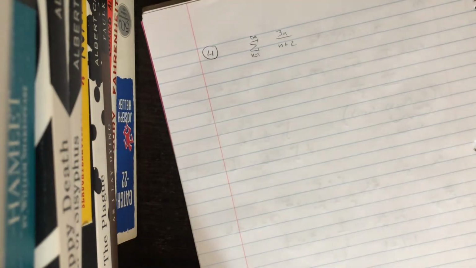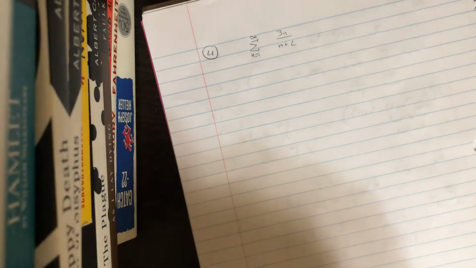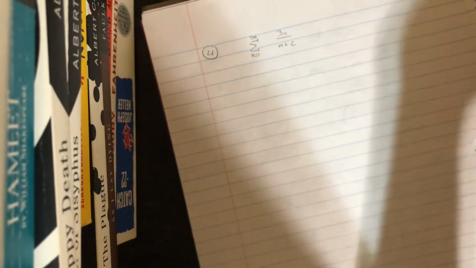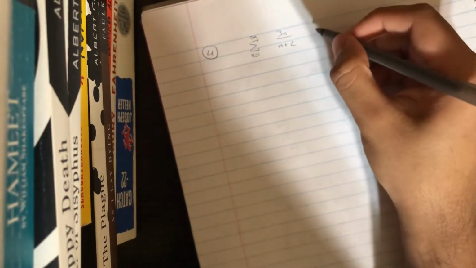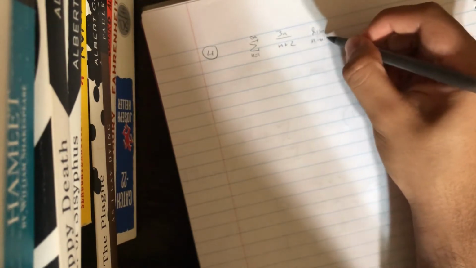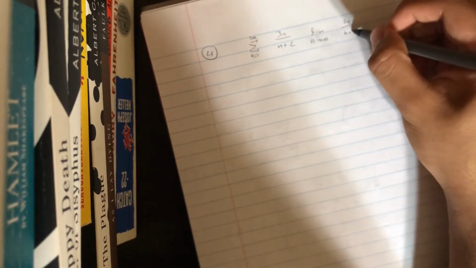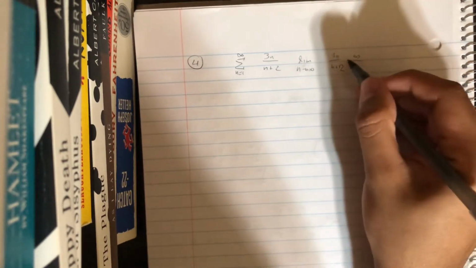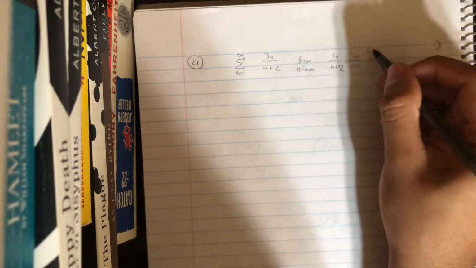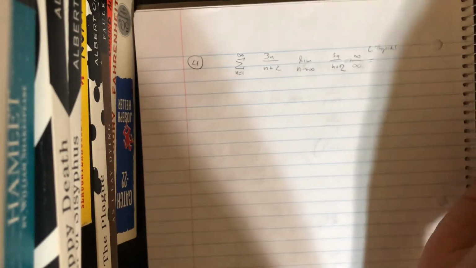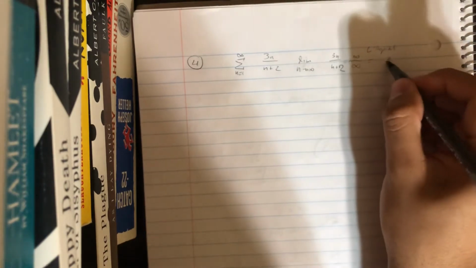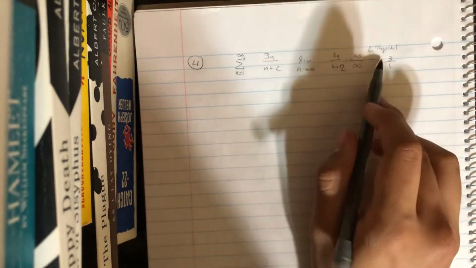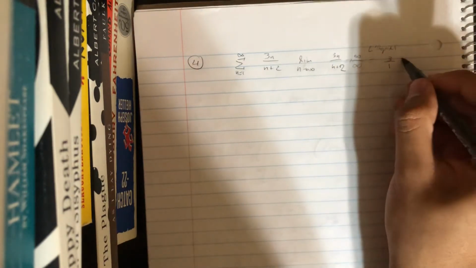And so when I was first doing this, I was like, okay, well, I'm just going to do the nth term test for divergence, right? And that's where I take the limit as n approaches infinity of 3n over n plus 2, right? And if I do that, I'm going to get infinity over infinity, right? Which, I mean, L'Hopital, right? And I would take the derivative, and that would just give me 3 over 1, right? So the limit as n approaches infinity is 3 over 1, which is not 0.